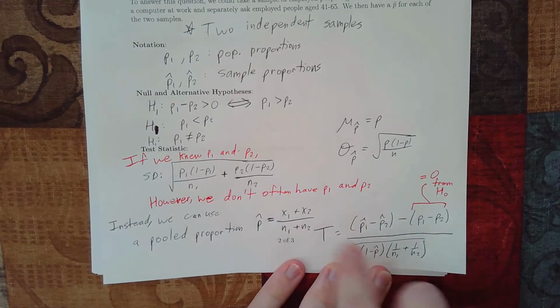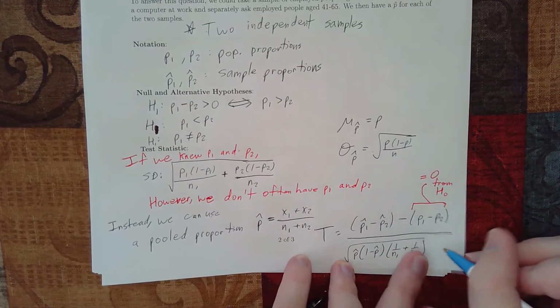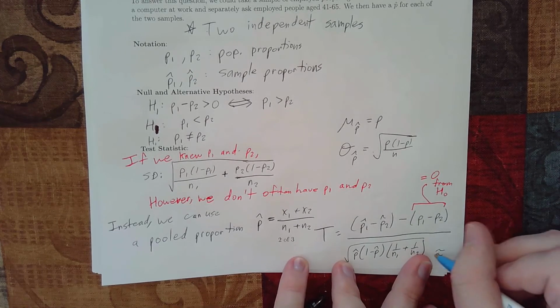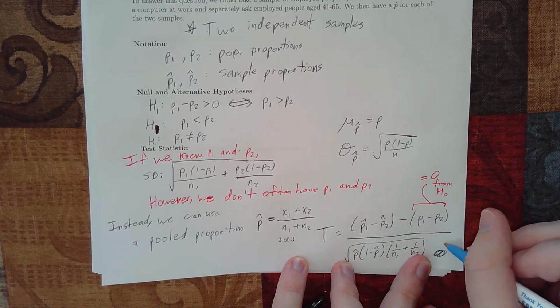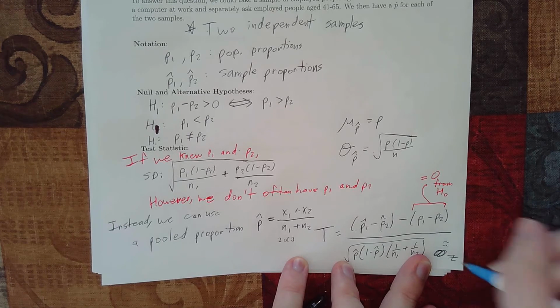And so remember, this p hat is going to be this proportion, and we're running out of room. This whole thing is going to be approximated by a z-score.